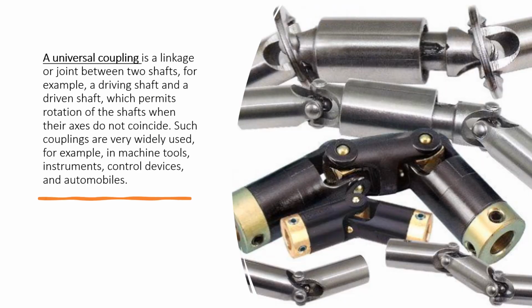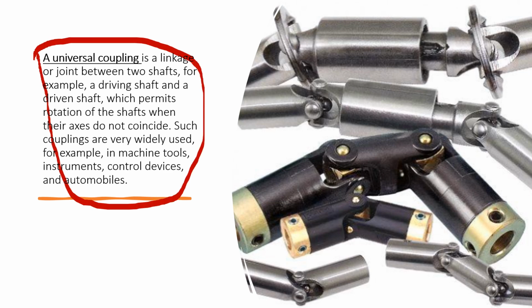Universal coupling. Universal coupling, if you see, is a very famous type of coupling usually used in the automobile sector. A universal coupling is a linkage or joint between two shafts, for example a driving shaft and a driven shaft, which permits rotation of the shaft when their axes do not coincide. Such couplings are very widely used, for example, in machine tools, instruments, control devices and automobiles.